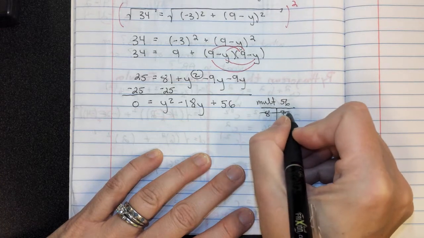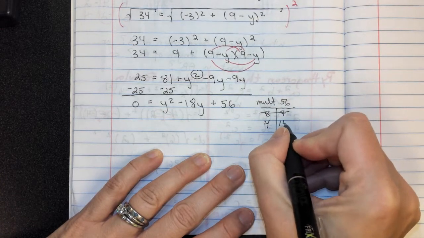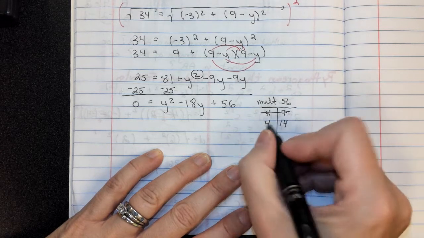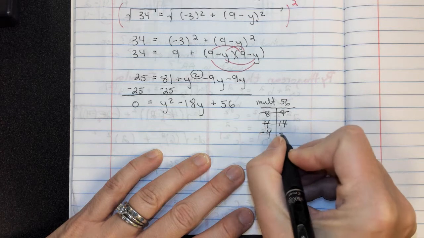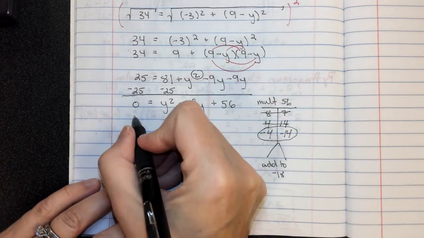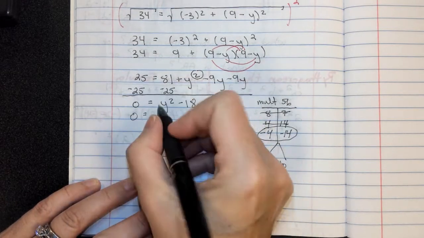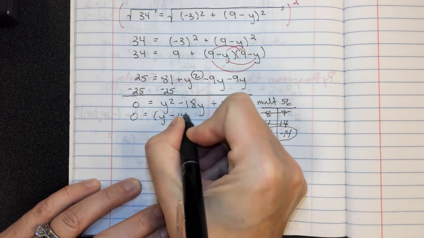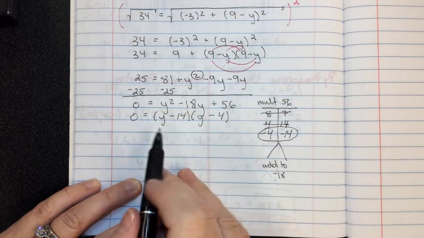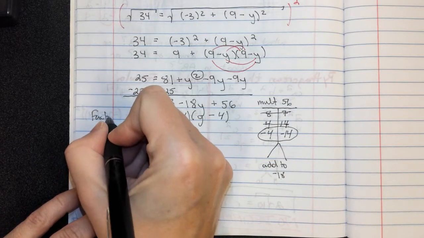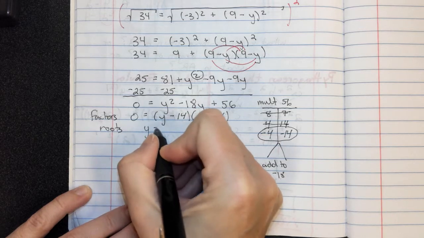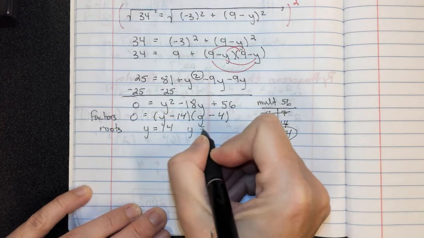So I'm going to get rid of that, and I realize that I have 4 and 14. That multiplies to 56, but I need a negative here, so I'm going to do negative 4 and negative 14. That will add up to negative 18. So I have 0 equals (y minus 14)(y minus 4). Those are the factors, and my roots are y equals 14 and y equals 4.